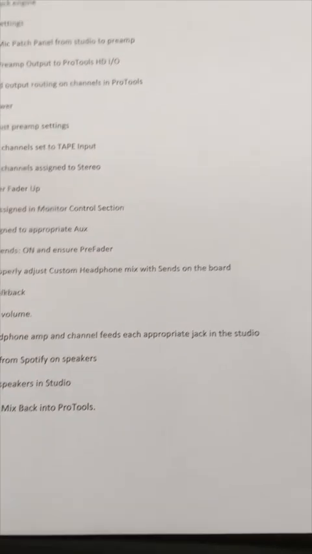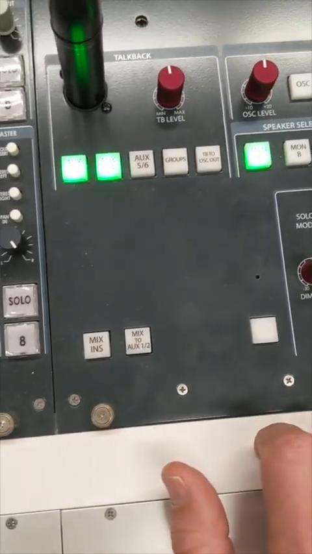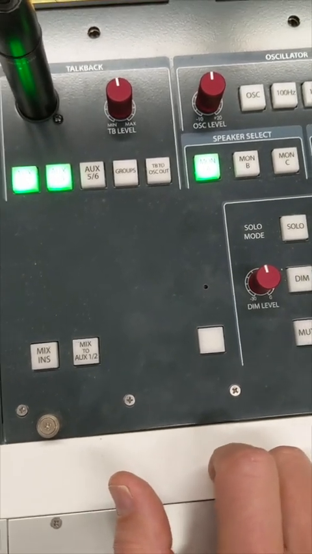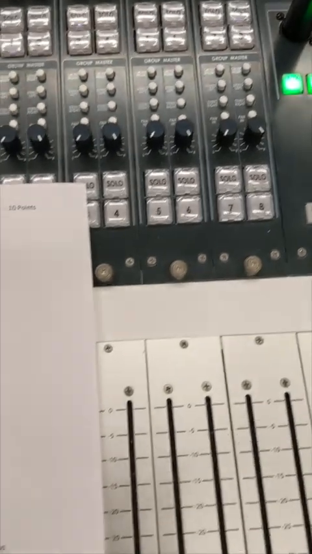Probably use the talkback. Here is the talkback button. You can't read it anymore, but that's where it is. And then the talkback level is right here, if that's too loud or quiet, depending on what somebody needs.